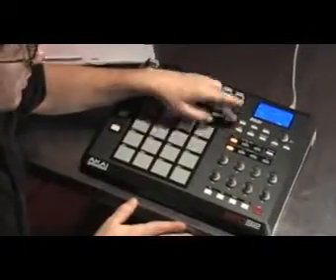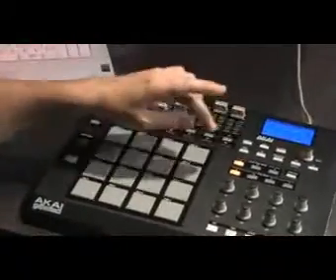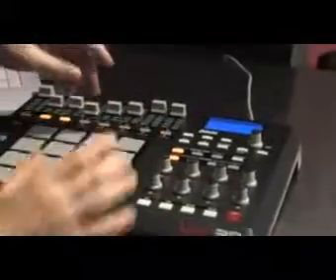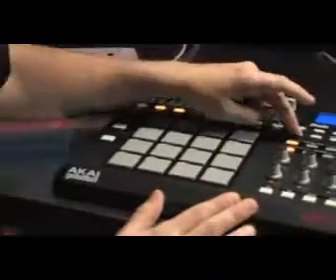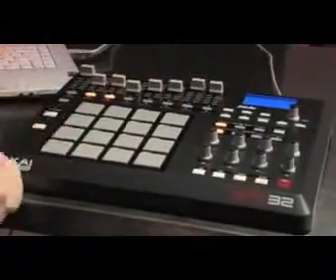There's a full level function too, which is similar to MPC use as well. This will automatically set all the pads to default to play at their full level. So that's very softly without full level on. I go ahead and turn full level on, and it automatically brings the velocity of that pad to its max level.